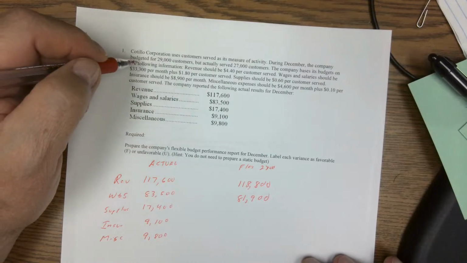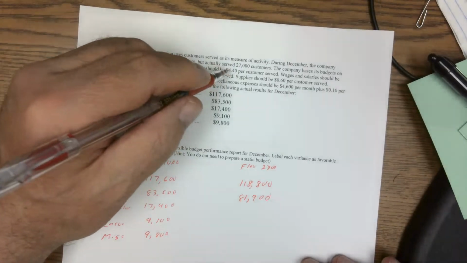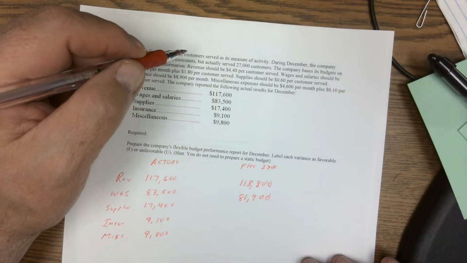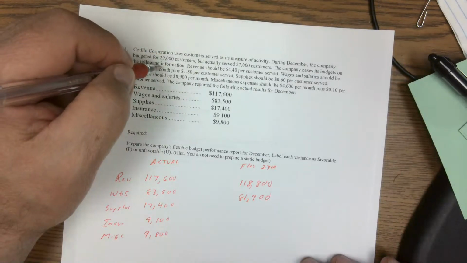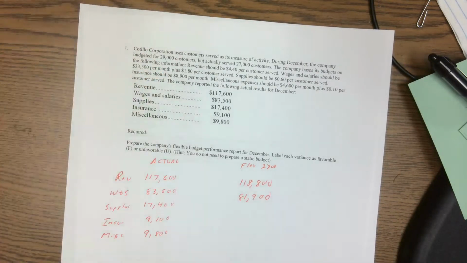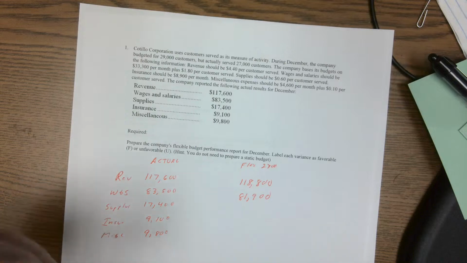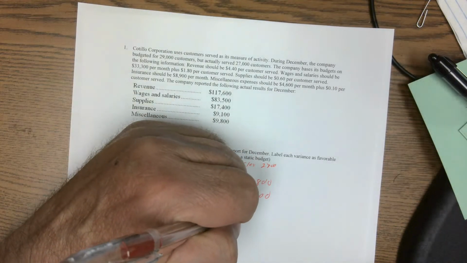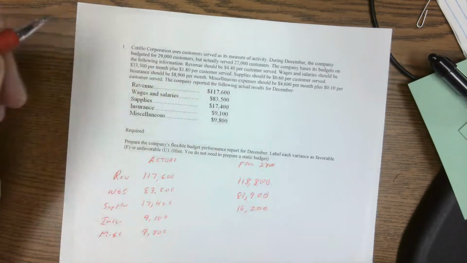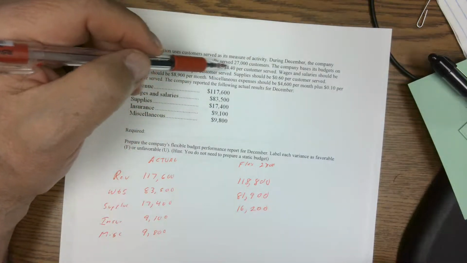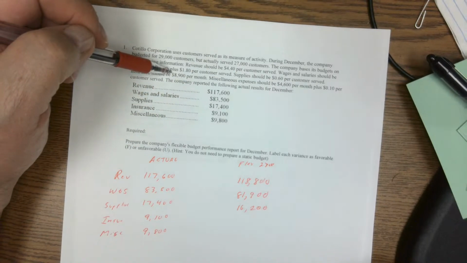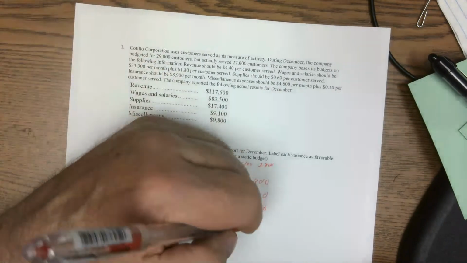The supplies should be 60 cents per customer served. Insurance should be $8,900 a month.